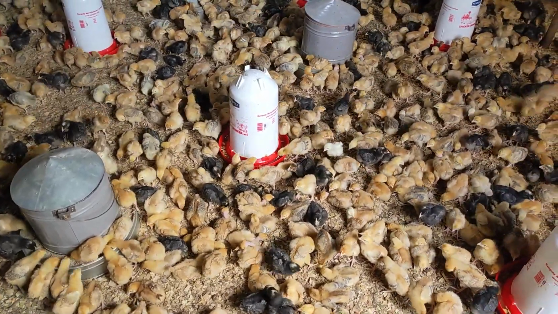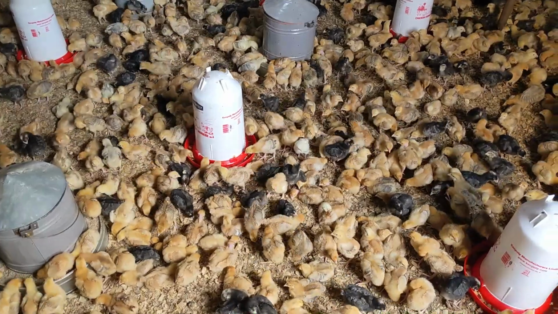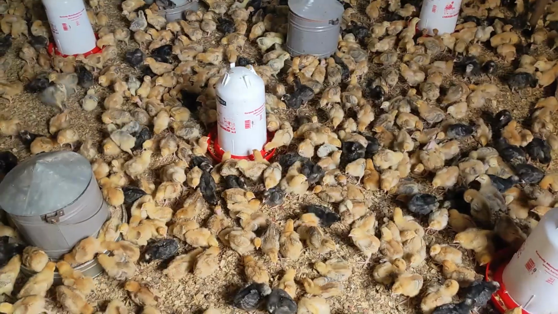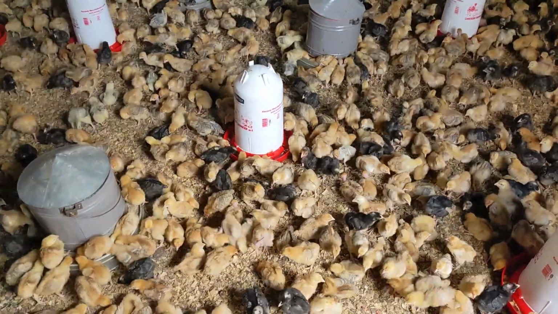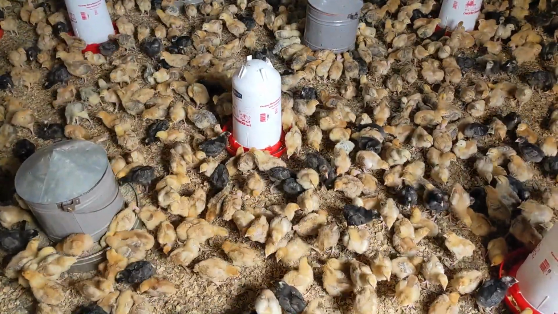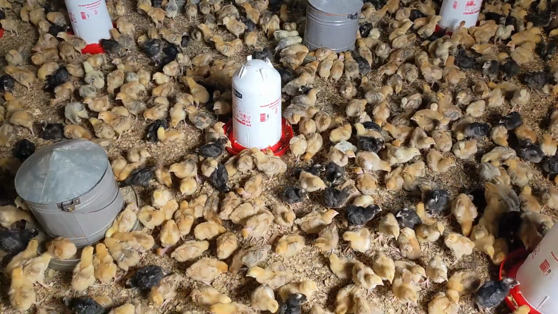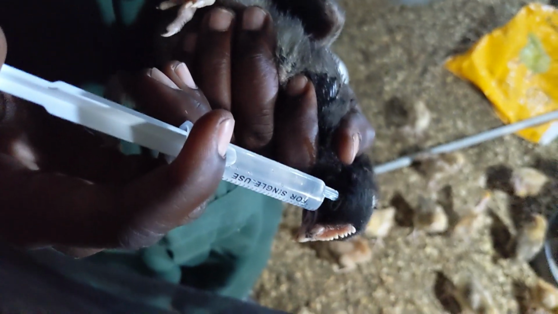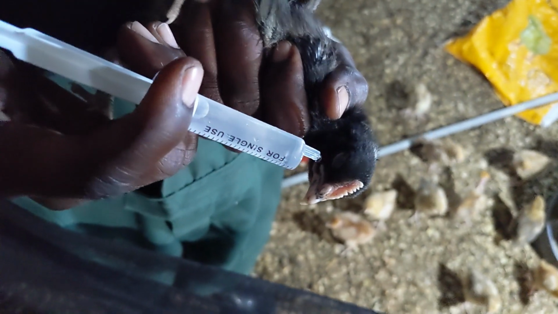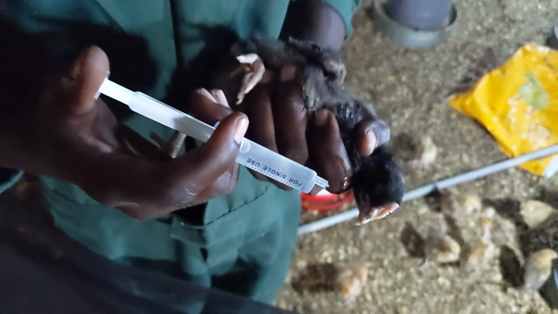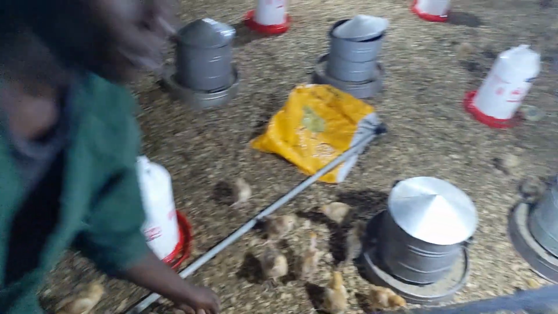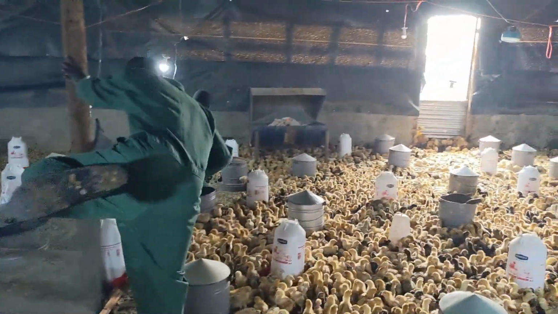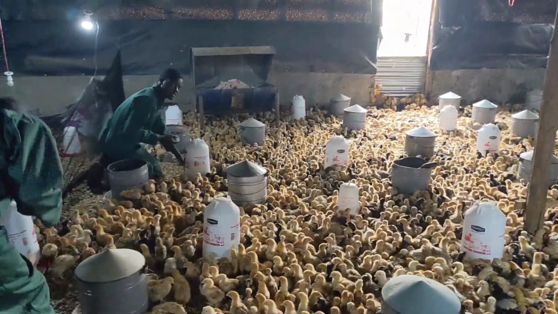Now, prevention method, how can we really prevent infectious bronchitis? So infectious bronchitis is a disease always affecting the young chicks. Now, it can be prevented through vaccination of our chicks. So we vaccinate them against the disease. This could be using the active vaccine or the live vaccine to prevent it.